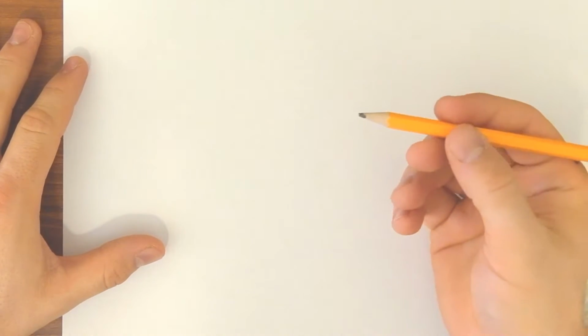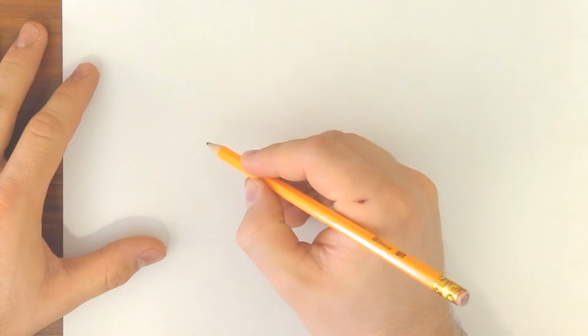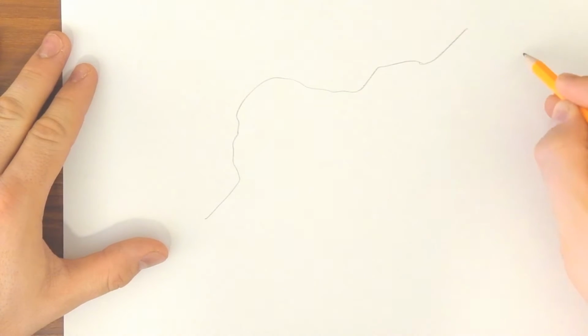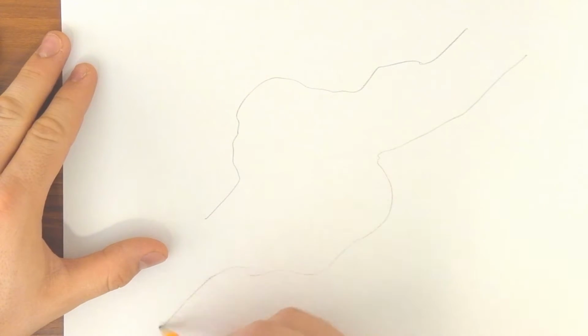So my method, the pencil stage, very simple. Say that we have the walls of our cave here. This is our brilliant cave.